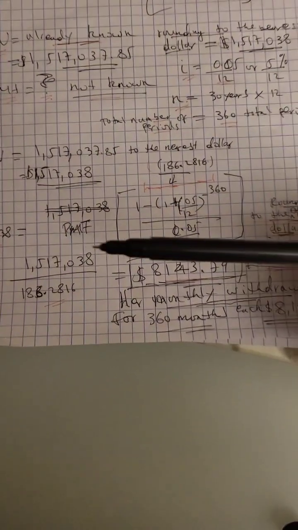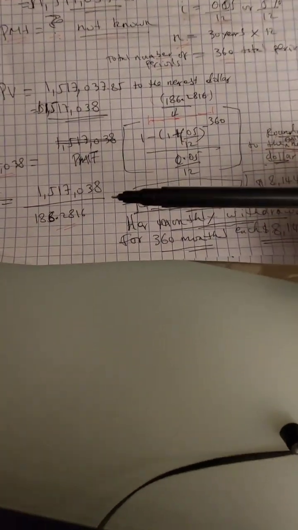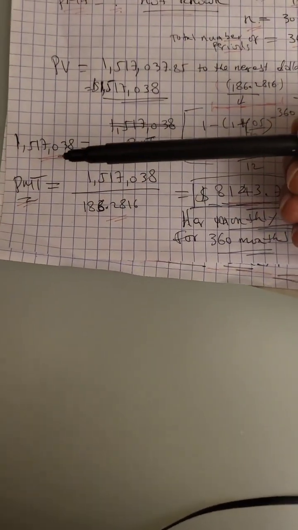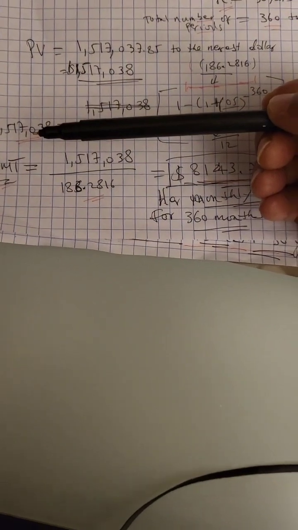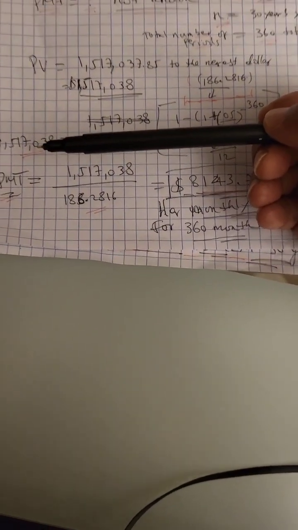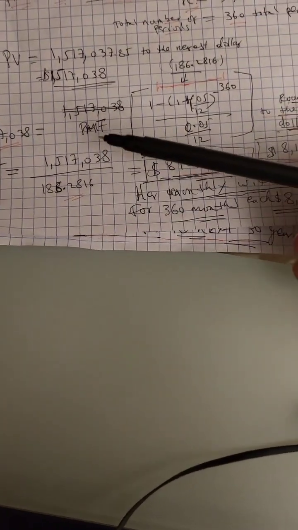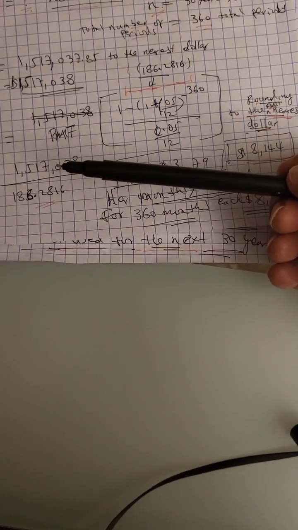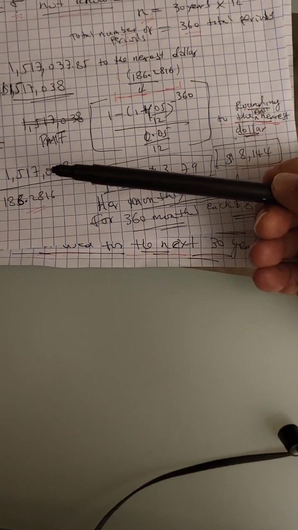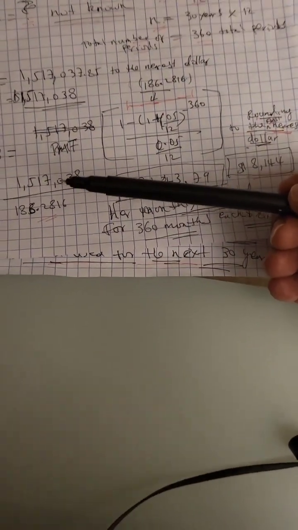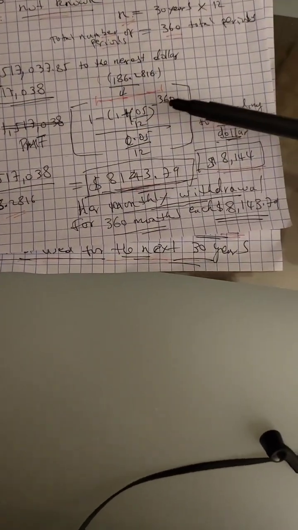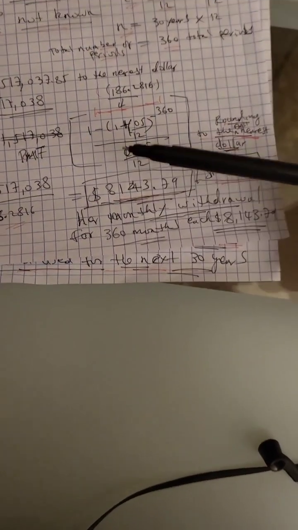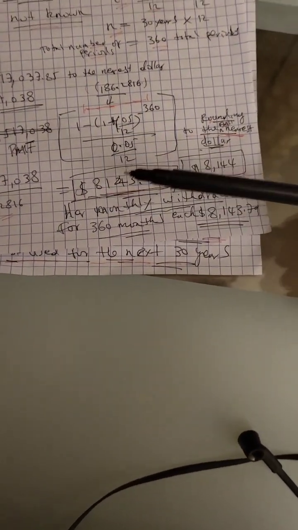But we don't know the amount she is going to withdraw. That times the factor will give the total amount she has in her account, the $1,517,030. So to get her withdrawal payment, we must take the present value, the money you already have, 1 million, divided by the compounded rate for withdrawal.